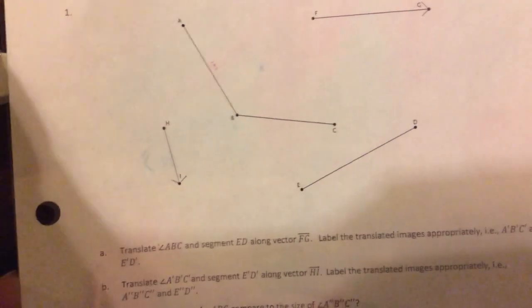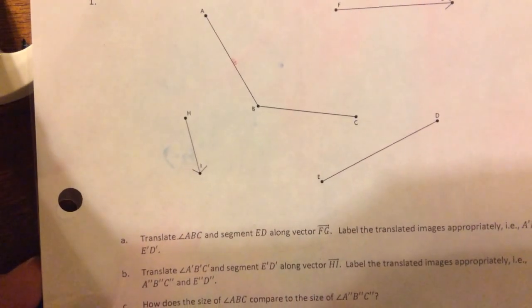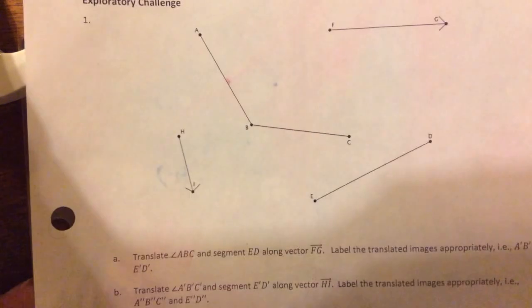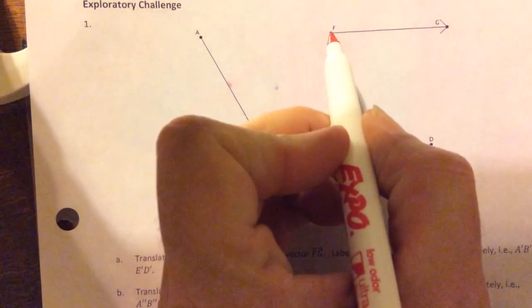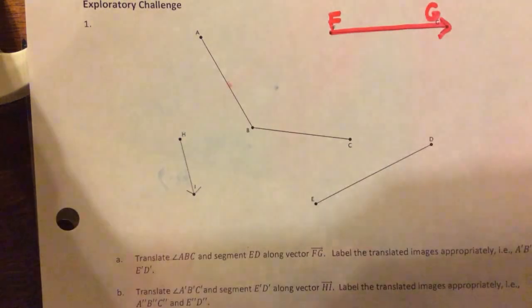Okay, so in order to translate this angle along vector FG, I want to trace the vector on my overhead. So I'm using my overhead now. I've got vector FG because I'm told to translate on FG first.